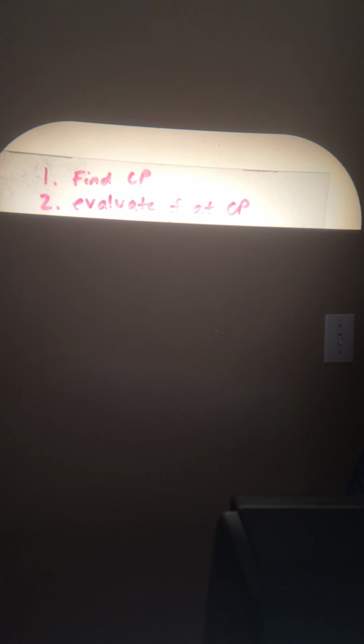Okay, when you're solving for extrema on closed intervals, you're going to follow 4 different steps. The first step is to find the critical points, which is just what we practiced doing. Then we're going to evaluate the function at those critical points. Once we find the points, we're going to plug them into the equation and solve.